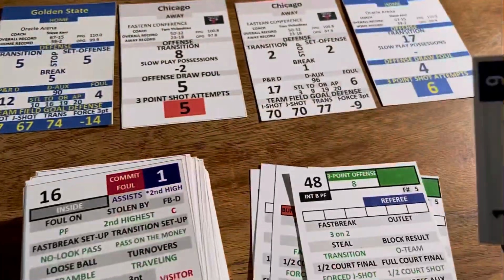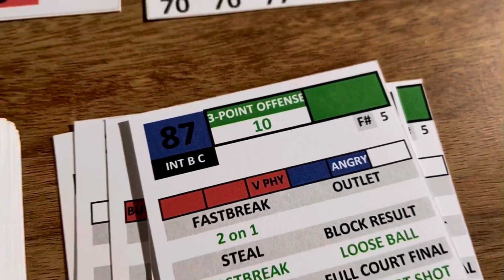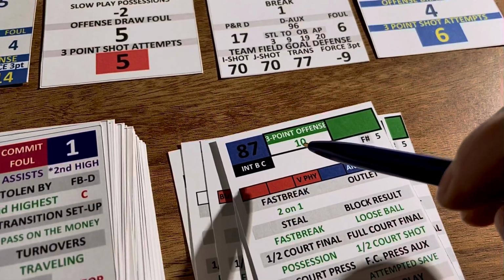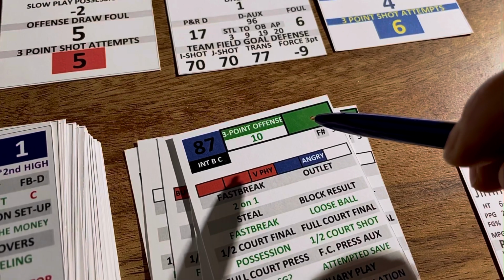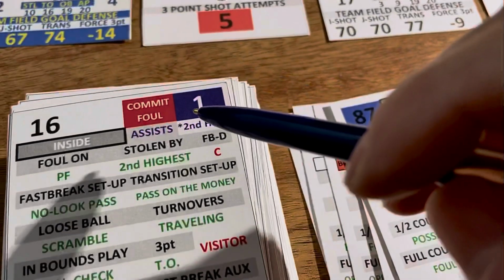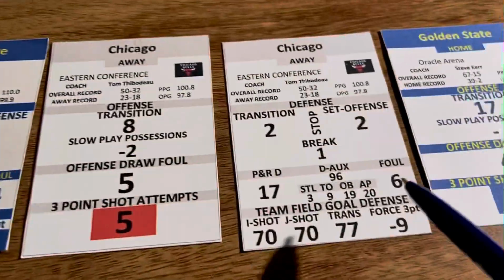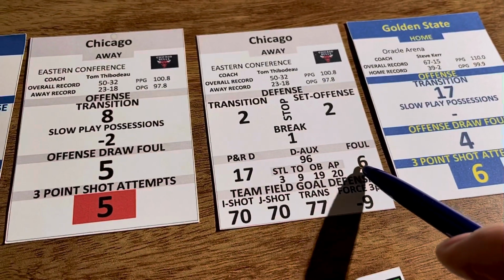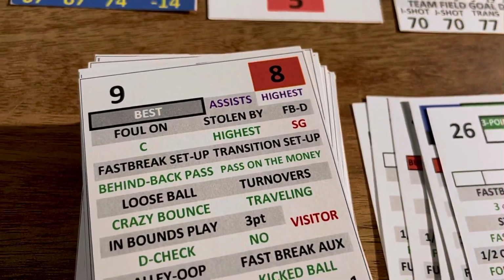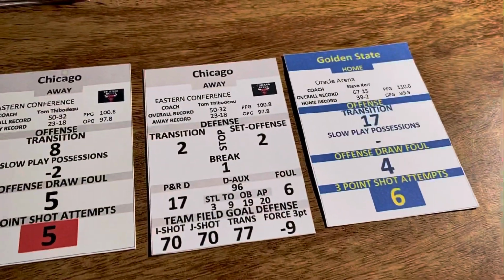Another pace check. So we have 87, which is above the transition number, below the auxiliary number. This is above the three-point number. And it's Steph Curry with the ball because he's the green color option. But you have the commit foul showing here. And did the Bulls commit a foul? This is their defensive card. You're running up against that, and they do. Who's the foul on? The foul is on the center. And that's basically how pace checks work.